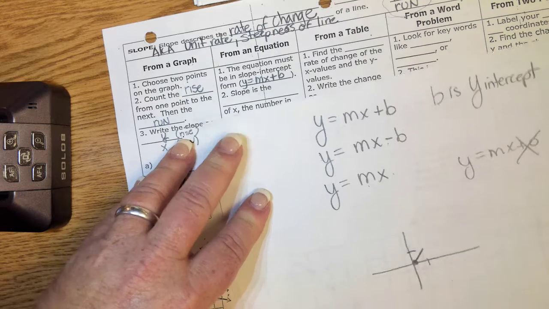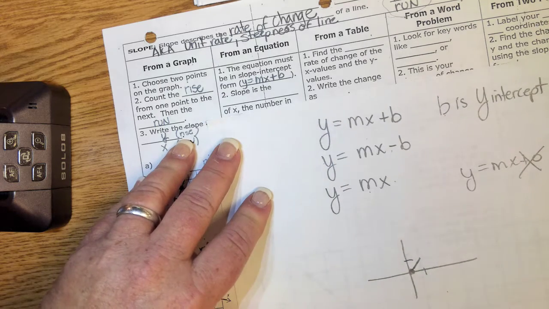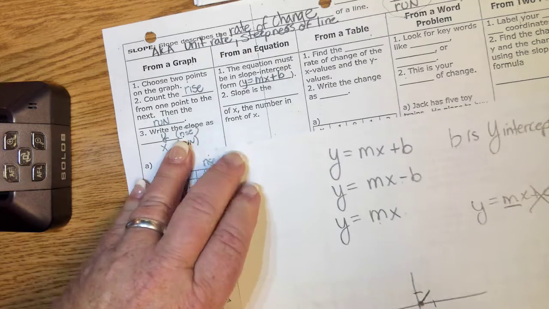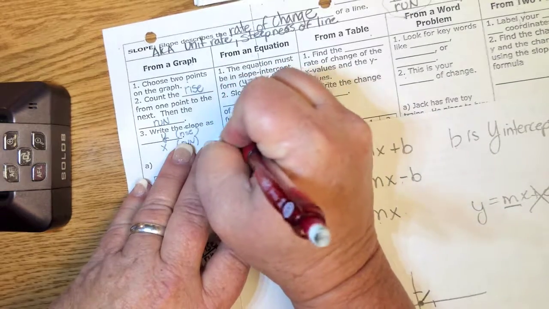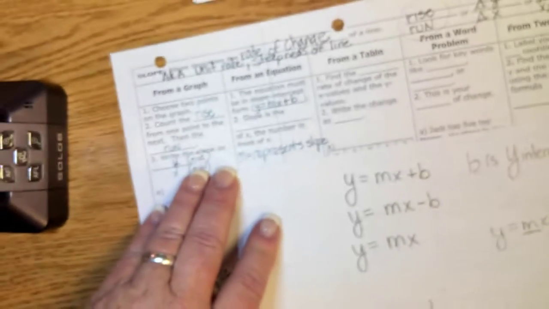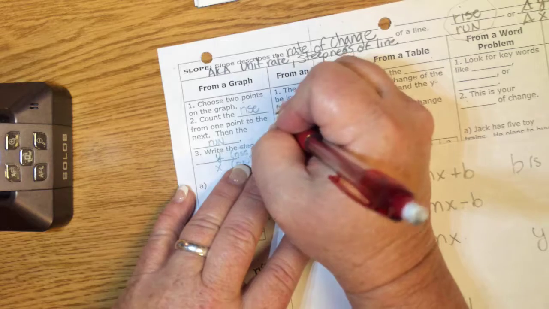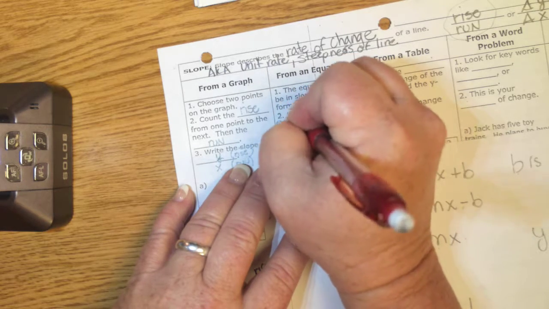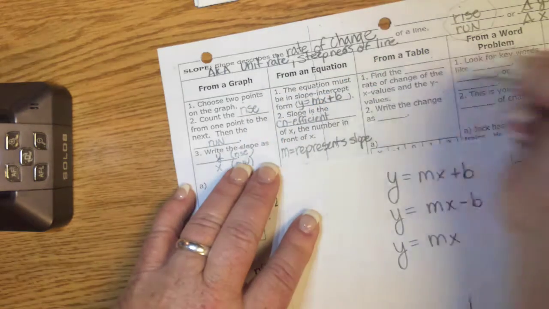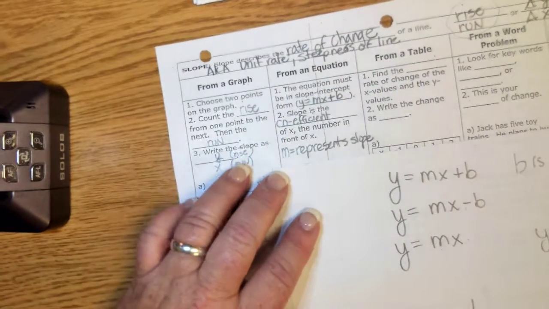M, the slope, is represented by m. So m represents slope. Slope is always the coefficient of x. Do you know what a coefficient is?